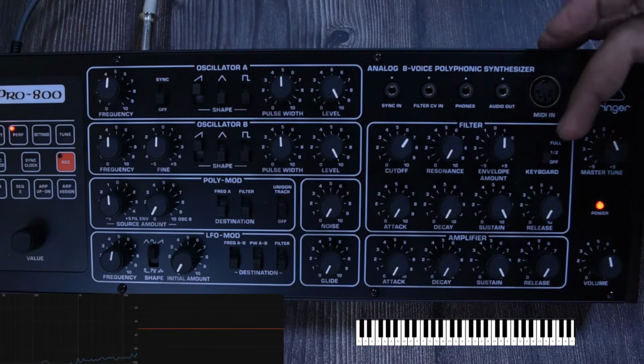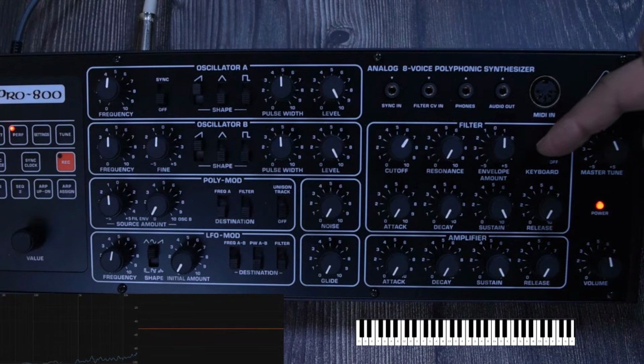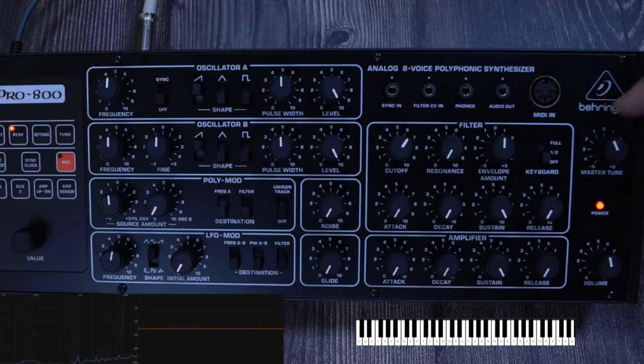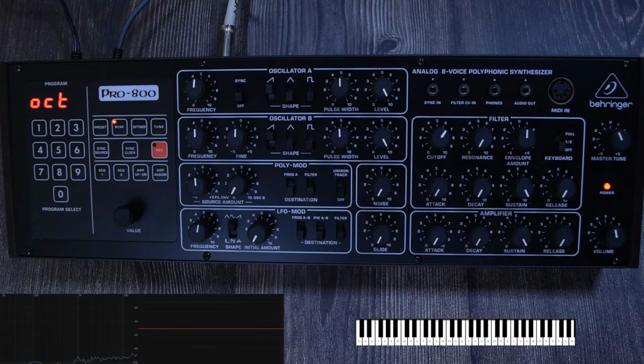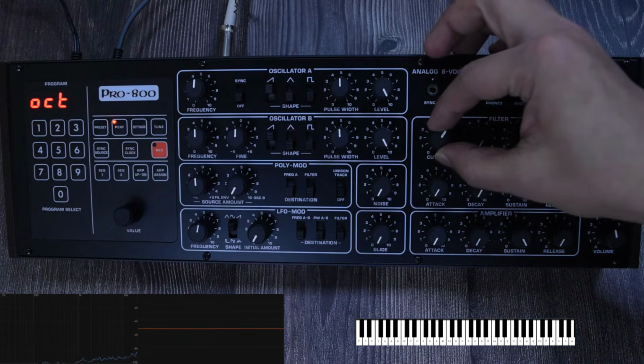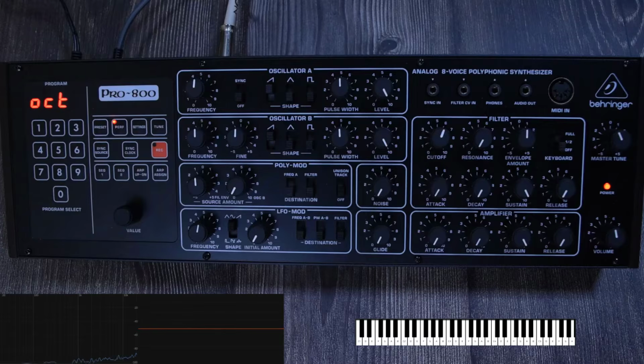So this is what we know as keyboard control. By default, it's going to be off. But you have 1.5 and you have full. Again, maybe you're starting and you have no clue what this is. So this is going to help you with the cutoff. Let me give you an example.